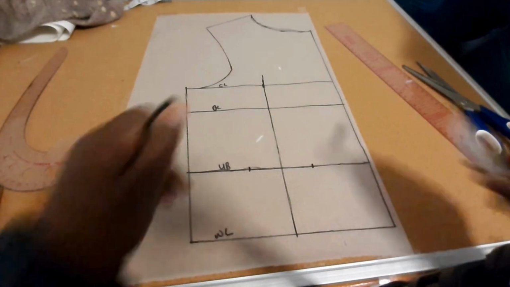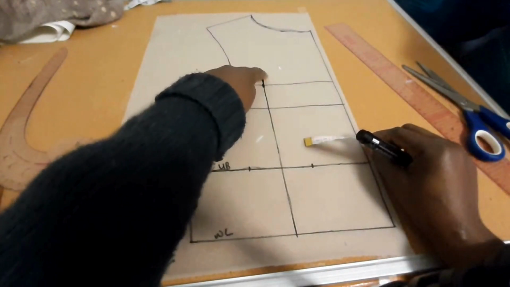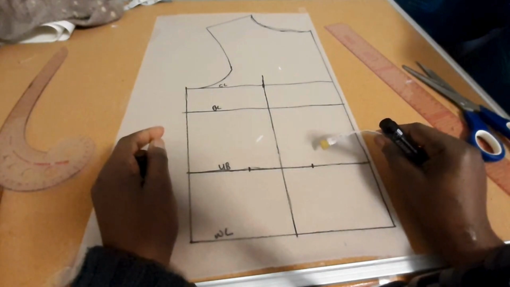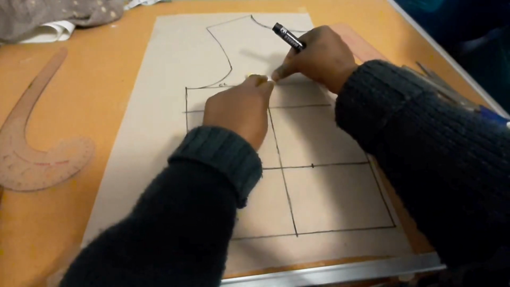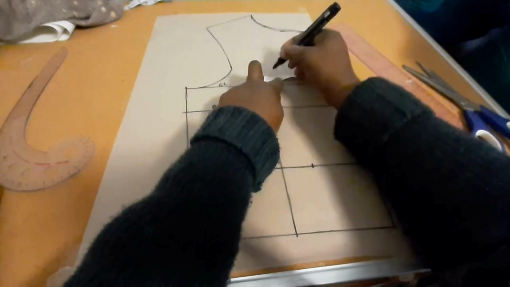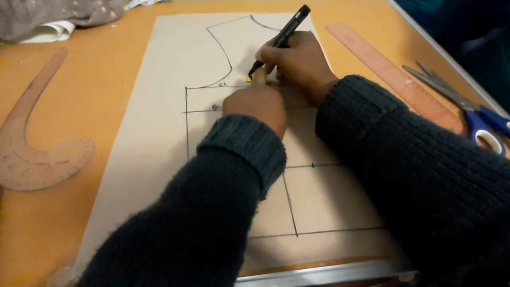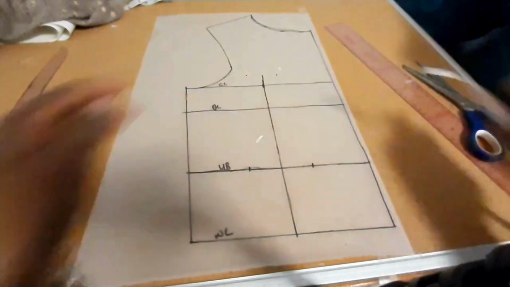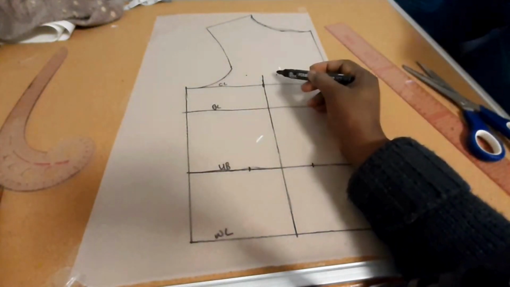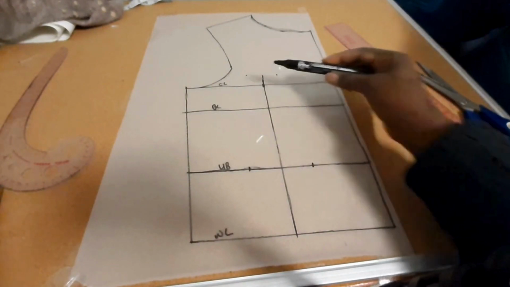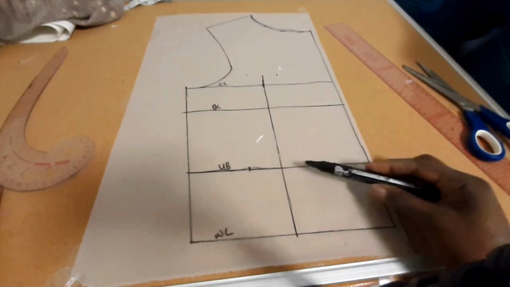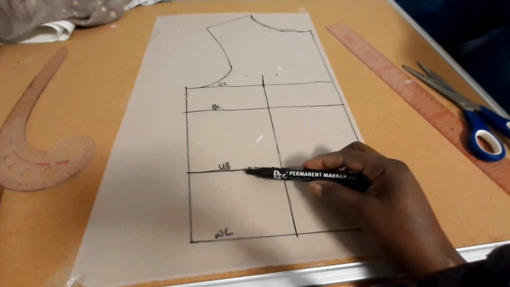And then we are going to measure 1 inch on each side at the top, where you extended it by 1 inch. So I repeat, measure 1 inch on each side of the bust span where you extended your 1 inch. Come to your under bust line and then mark 1.5, 1.5.